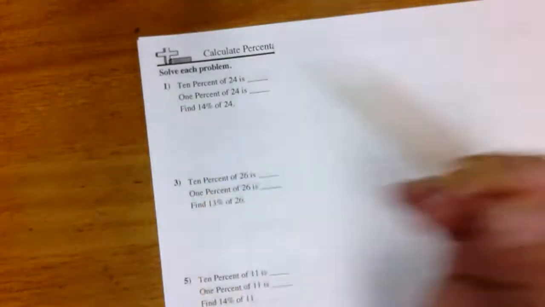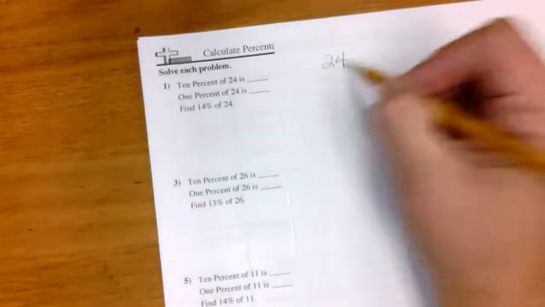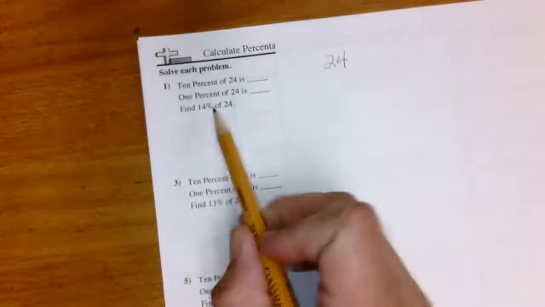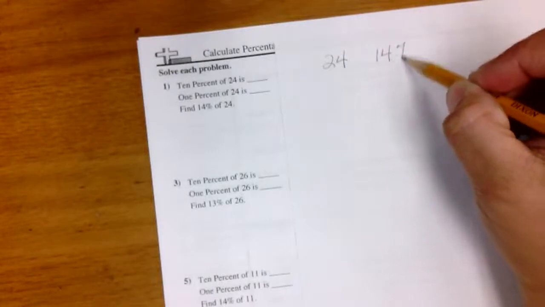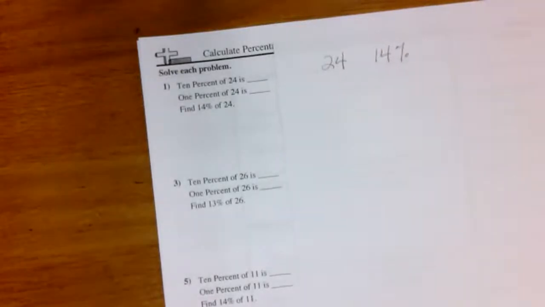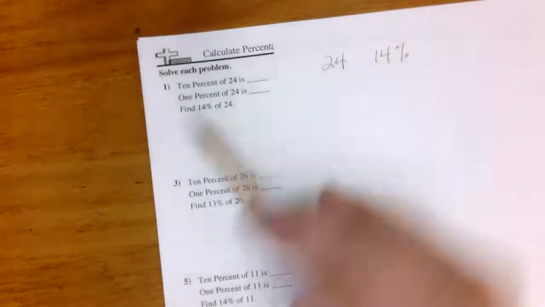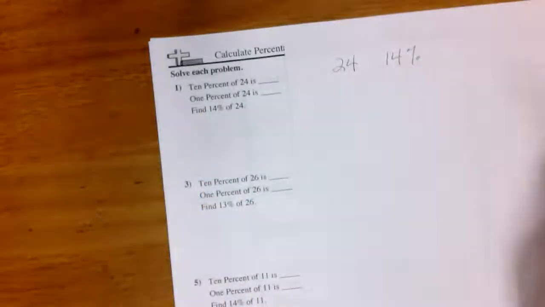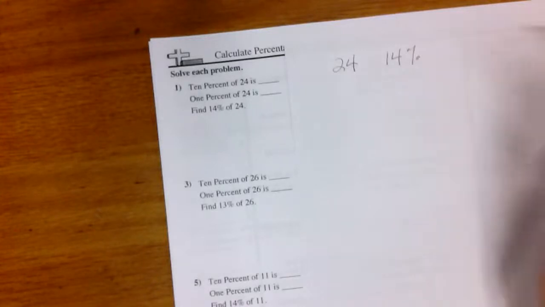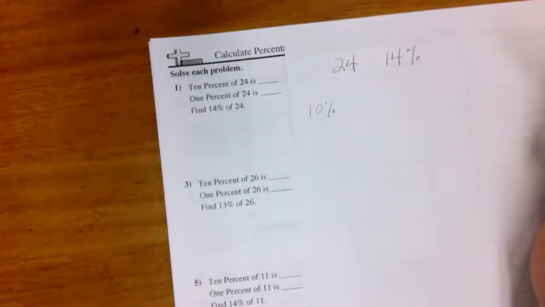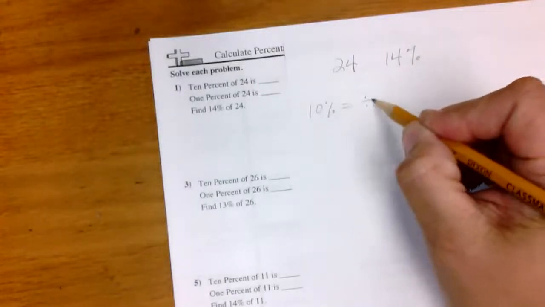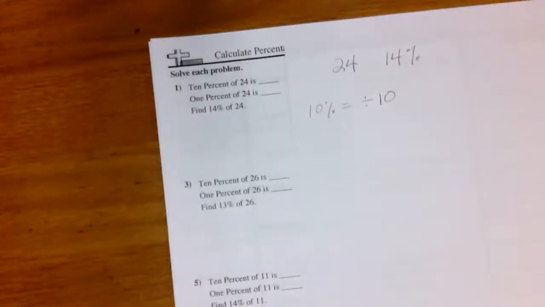All right. So I'm going to do question number 1 first. We have the number 24, and we need to use decomposition to find 14%. Okay, we're looking for 14% here. The first thing that we're going to do without a calculator is we're going to find out what 10% is. We've done this before. We've broken down numbers in order to figure out the percentage. So the first thing we're going to do is find 10%. 10% is like saying divide by 10. It's one of the easiest things to find out.